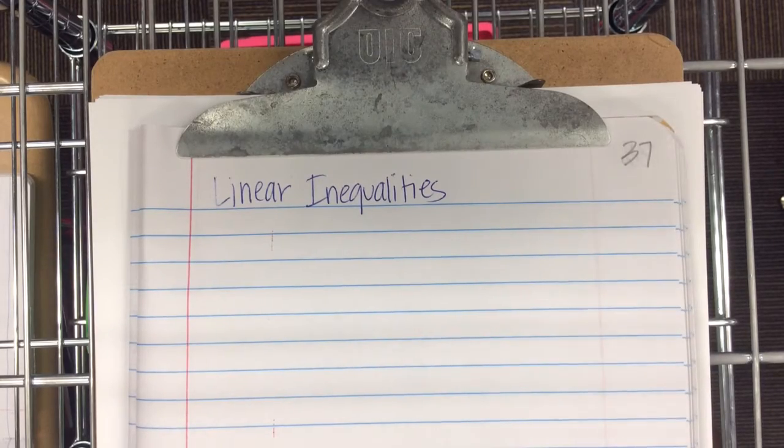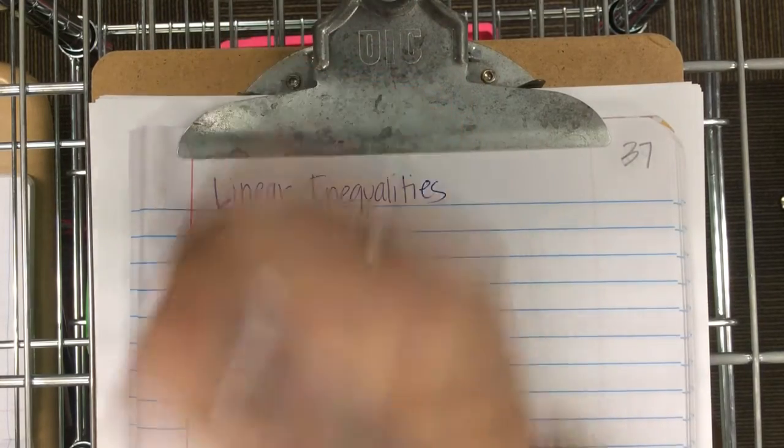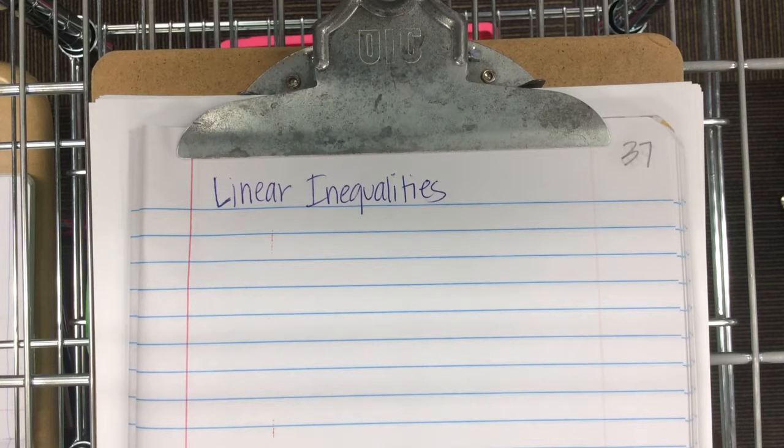Okay, so linear inequalities. Linear meaning it's going to make a line. An inequality, instead of an equal sign, there's going to be an inequality sign.